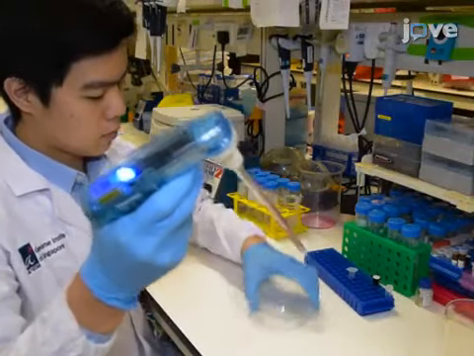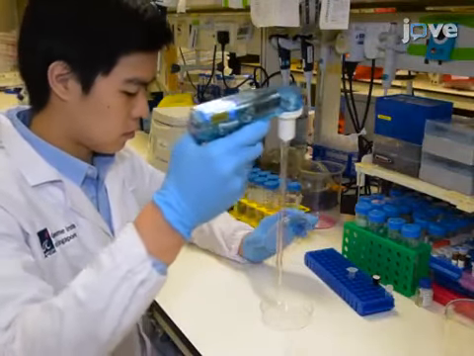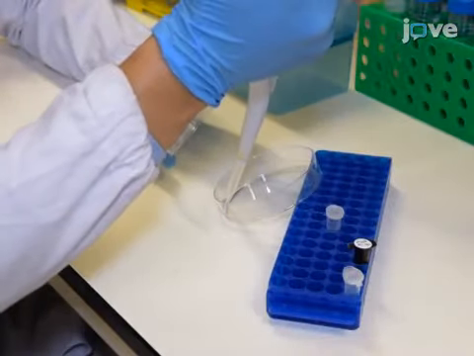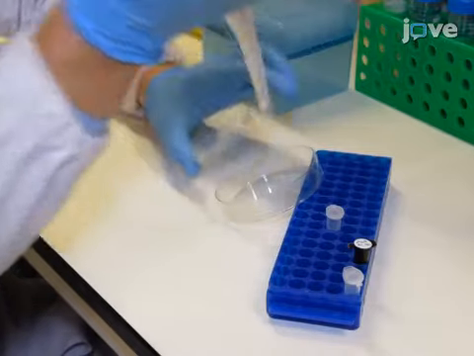Begin this procedure by washing HeLa cells twice with 5 milliliters of PBS. Place the dish vertically for 1 minute to completely drain any excess PBS.